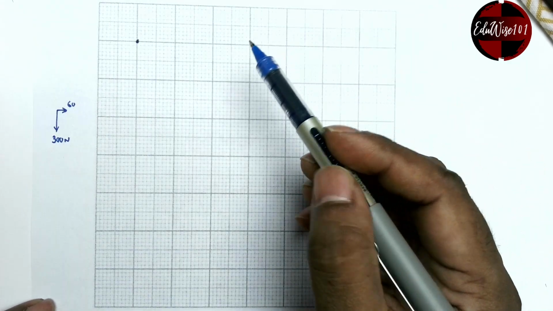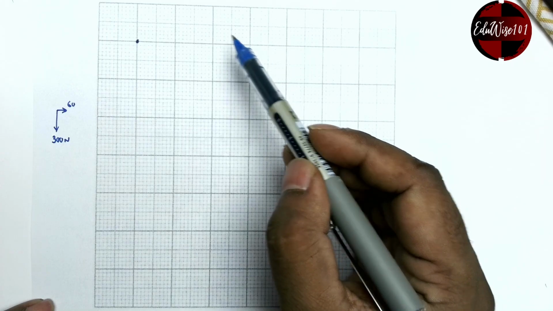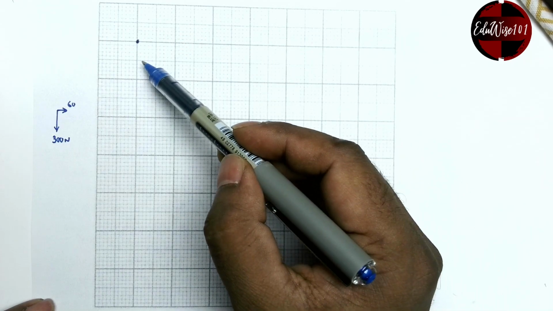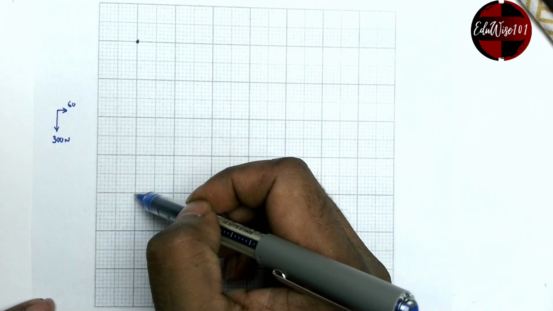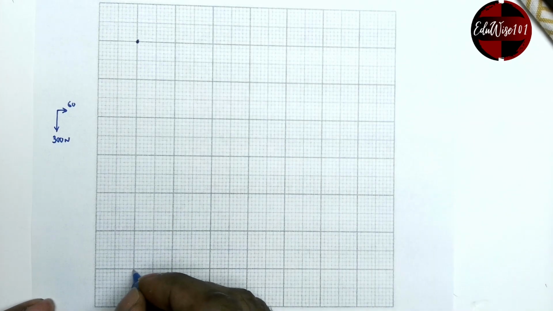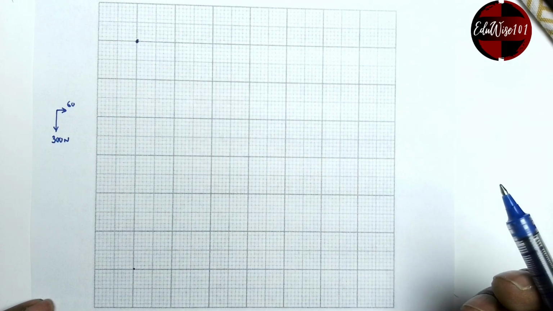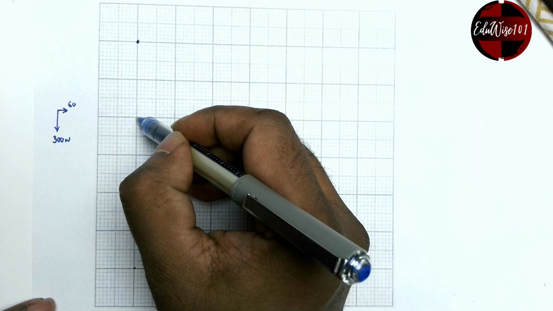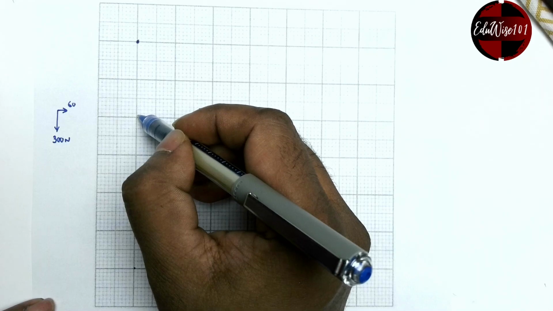If I take 100, 200, 300 coming down this way as 300, so 100 is 20 boxes, so that will be 50.